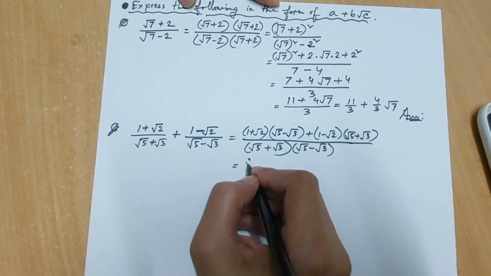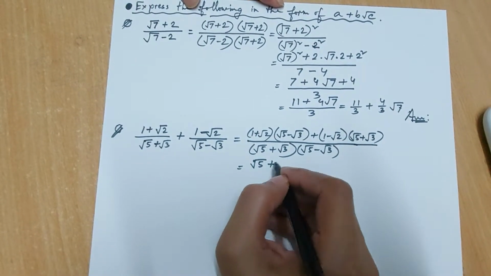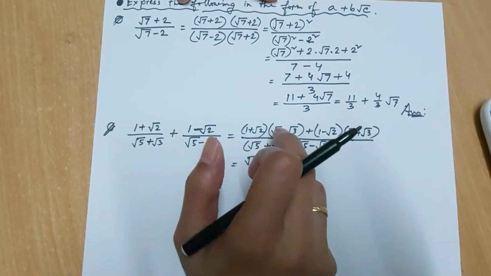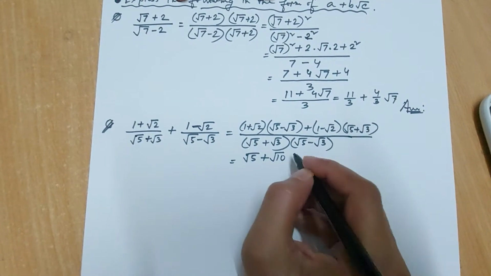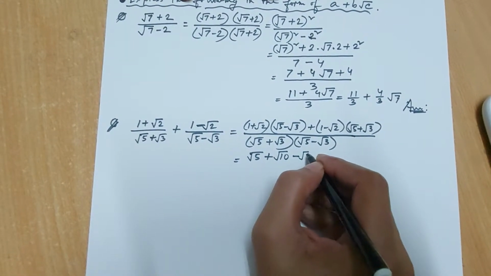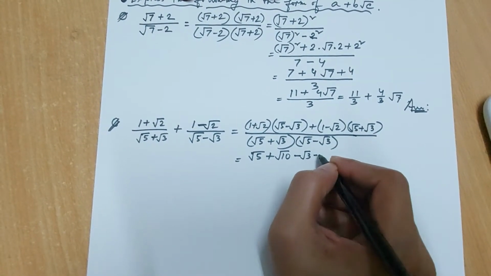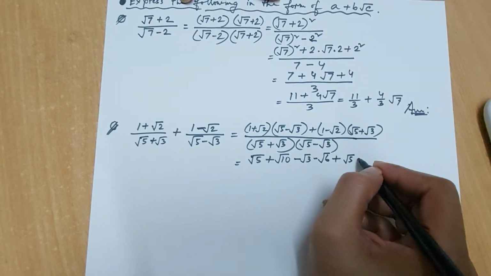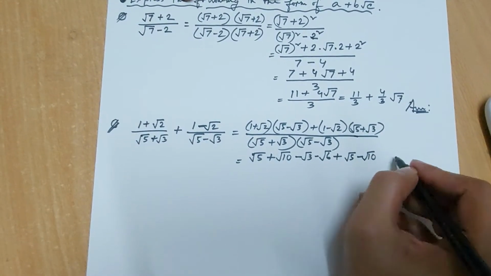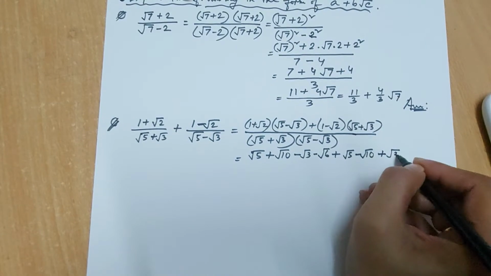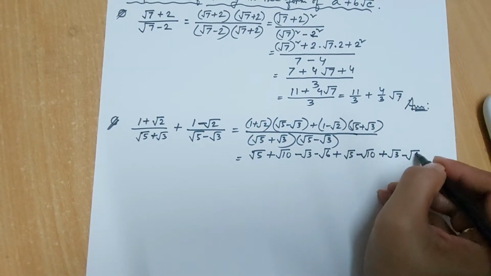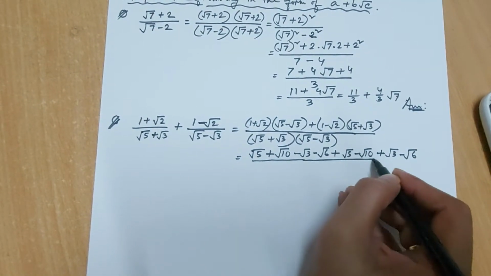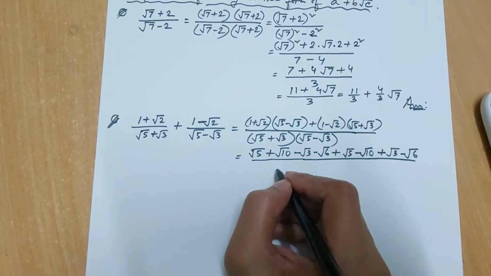Then root 5 plus root 10, root 5 plus root 2 into root 5, equal to root 10 minus root 3 minus root 6, plus root 5 minus root 10 plus root 3 minus root 6. 3 into 2 is 6, root 6. The multiplication rule was followed.